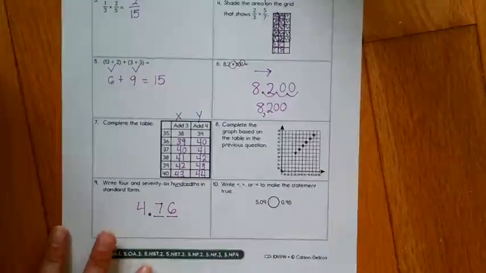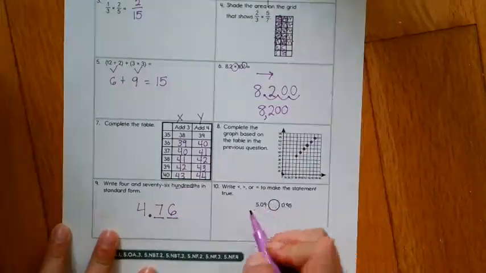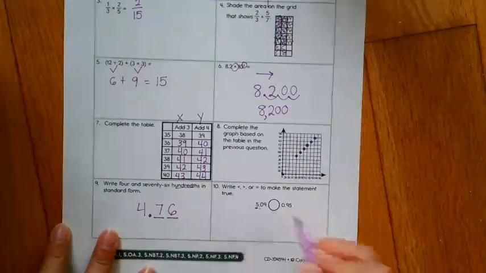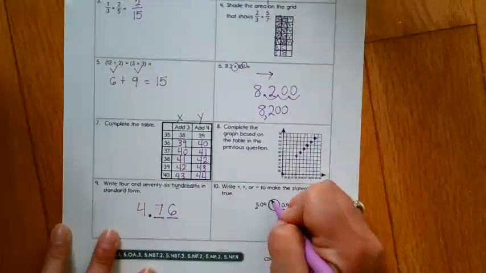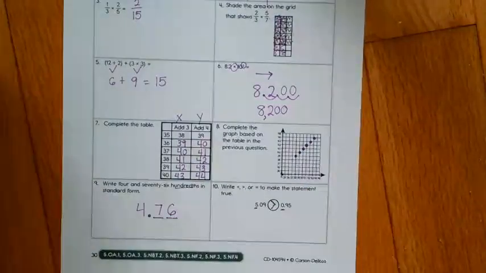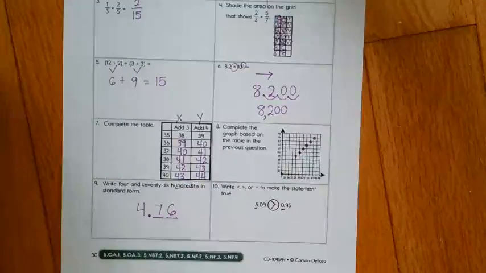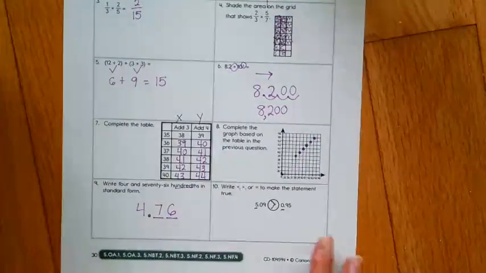And then number 10, comparing. You start with comparing your whole numbers first. I have a 5 here, and I have a 0 here. 5 is definitely greater than 0. You would rather have $5 than $0, right? Are you with me?